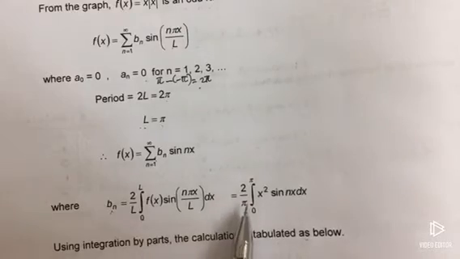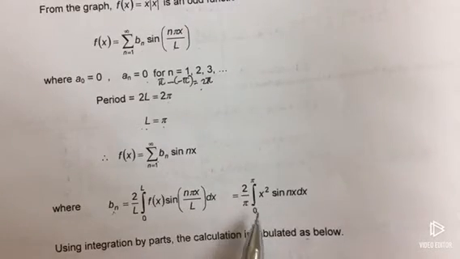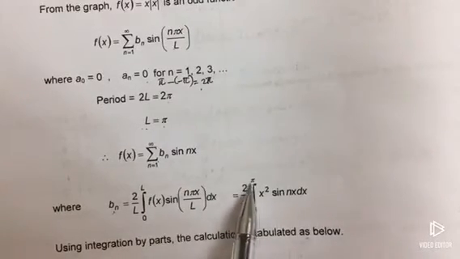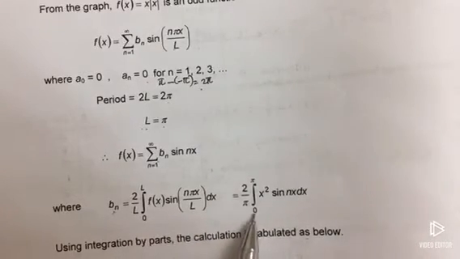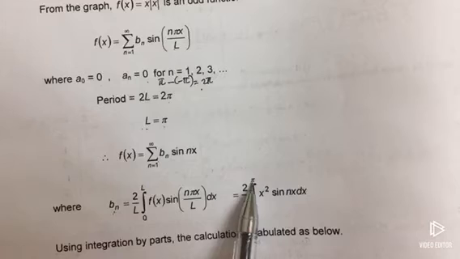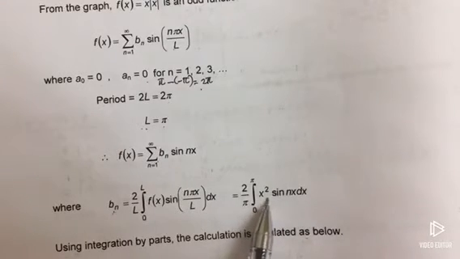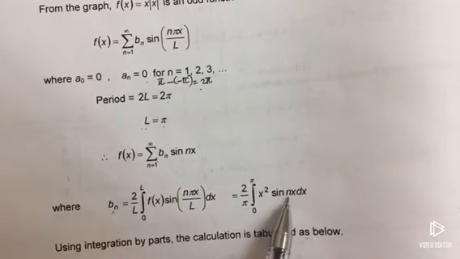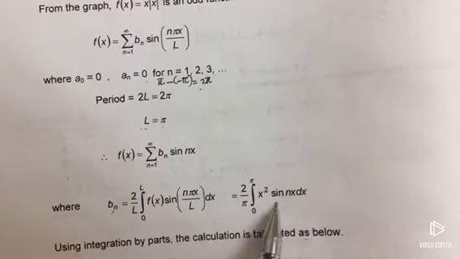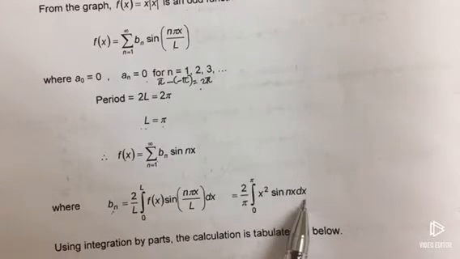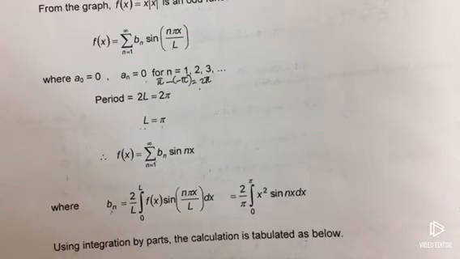Okay, so substitute L equal to pi. From 0 to pi, replace L by pi. f(x), from 0 to pi, f(x) is equal to x squared. So substitute x squared here. sin nx, because L equal to pi, so it cancels out and you get sin nx here. So to integrate x squared sin nx, we can use tabular integration by parts.